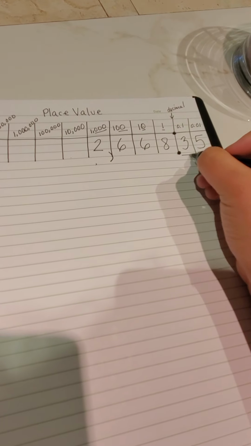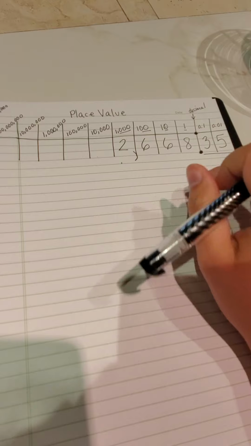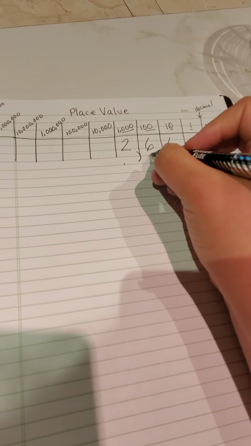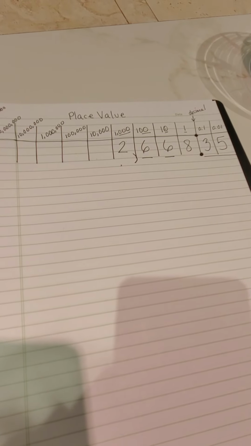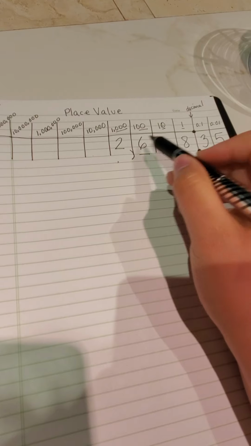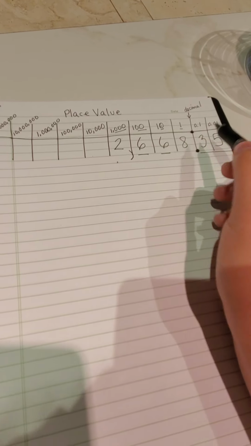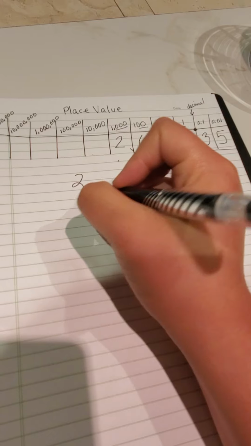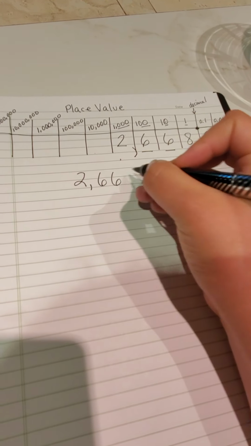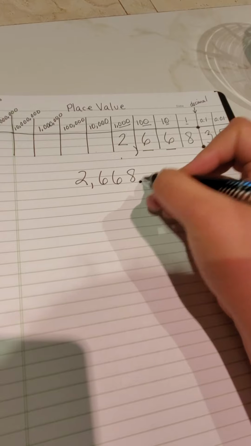If I look on this side where I have my decimals, it's a little different because these numbers are going to look different. You're right, they don't look different. They're the same numbers. But on this side, we won't have any commas. Looking at this chart, I have two digits that are the same. My digits here, that's a 6 and that's a 6. So if I bring out the whole number, that's 2, 6, 6, 8, decimal 3, 5.